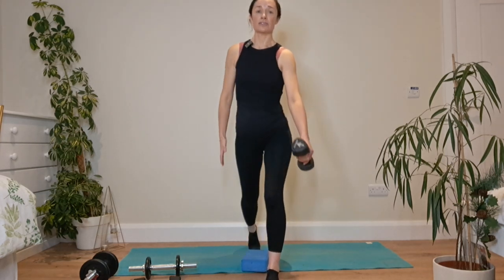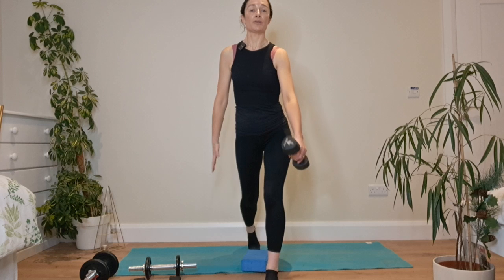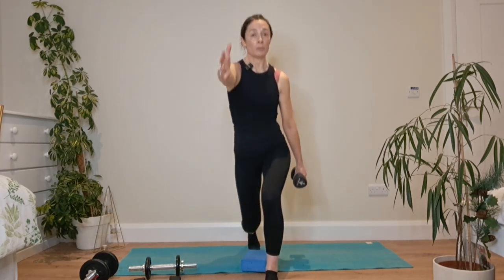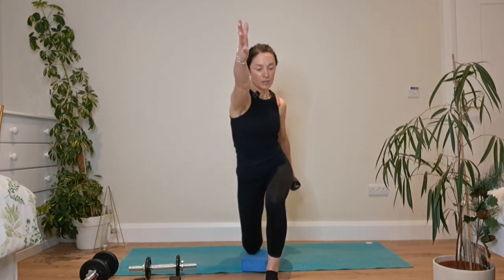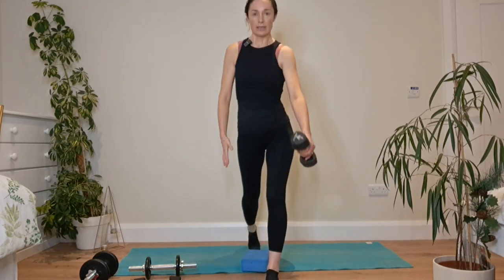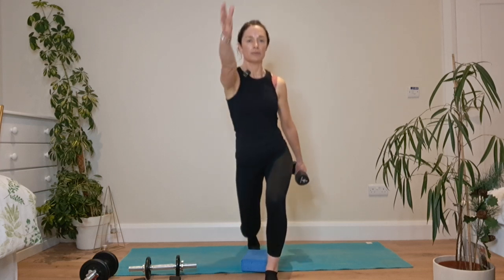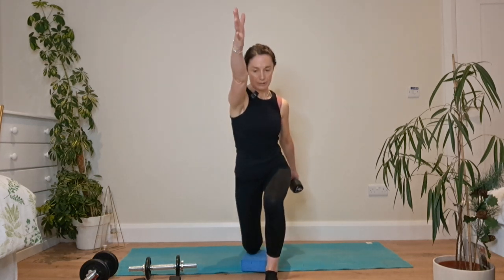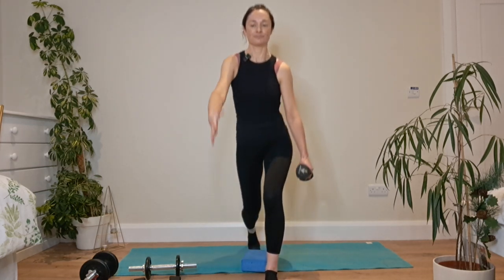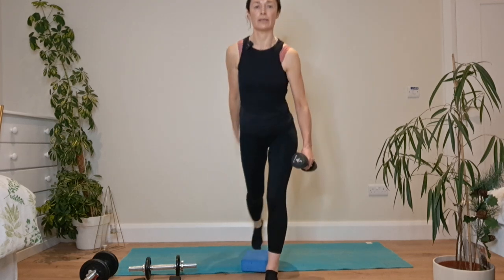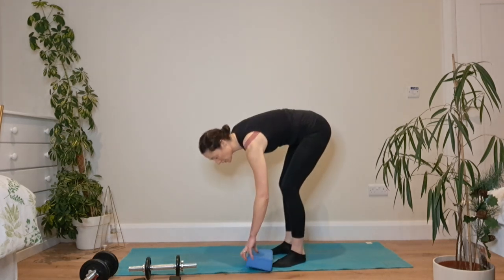And this is really nice because this really is what happens when you run or walk or playing sports. You need that turn and rotation on a good strong pelvis, not linear. 10 seconds. 5, 4, 3, 2, and 1. Lovely. And then we'll switch to the other side.